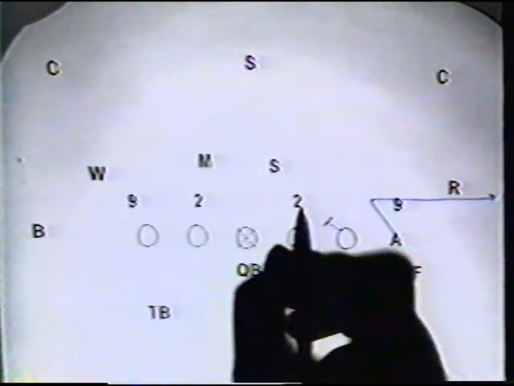Our belly pass against the 4-4 look. Our tight end is going to come down inside, release to the flat, 5 yards deep. Tight tackle is going to lock down the inside, check and cut off, make sure you cut off any kind of penetration by the 2 technique. Try to keep that defensive tackle on the line.